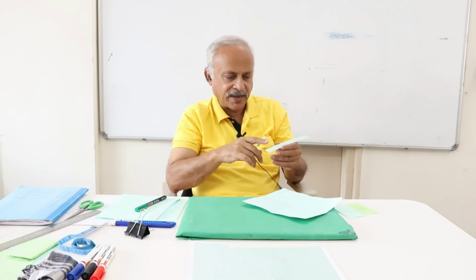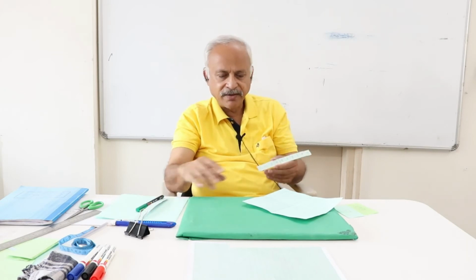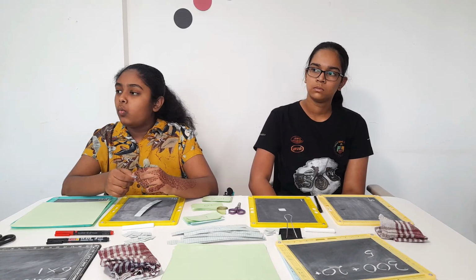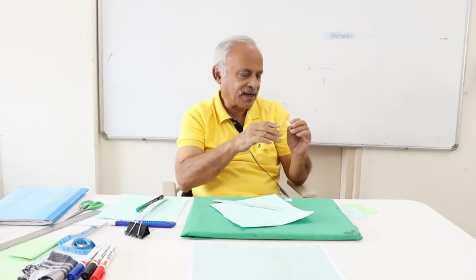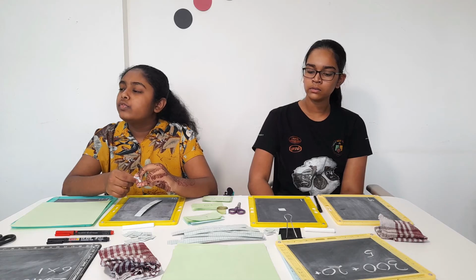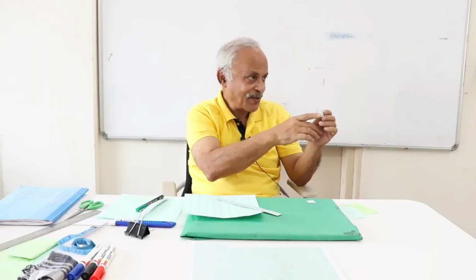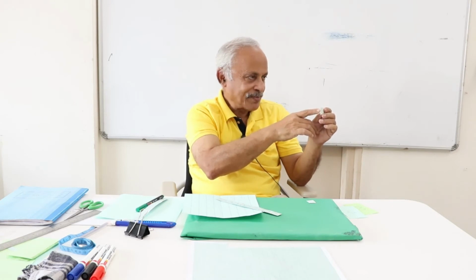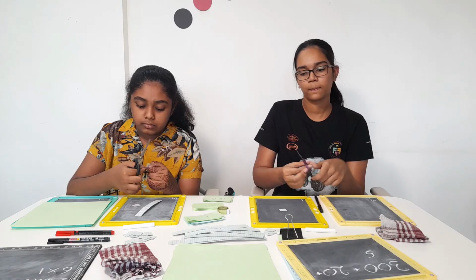So if I divide this into 10 pieces, then I get the ones. Now if I divide this into 10 pieces, I'll have to use the scissors and cut this into how many pieces? 10. I'm dividing by 10. Okay. So can you cut this into 10 pieces? Take the scissors and cut this into 10 equal pieces.